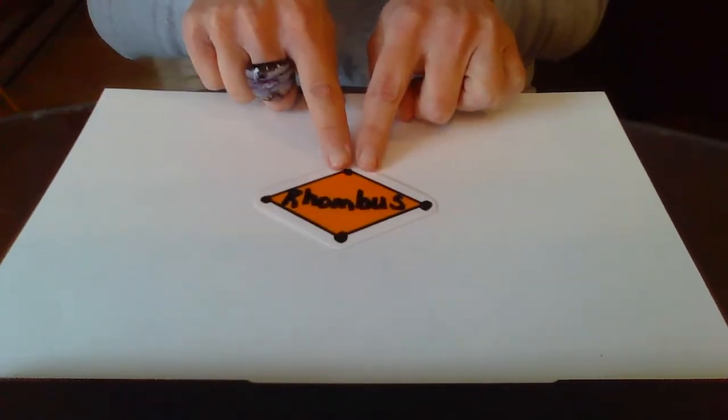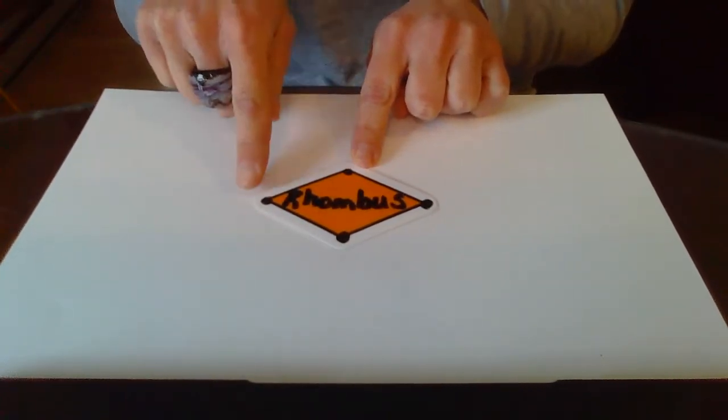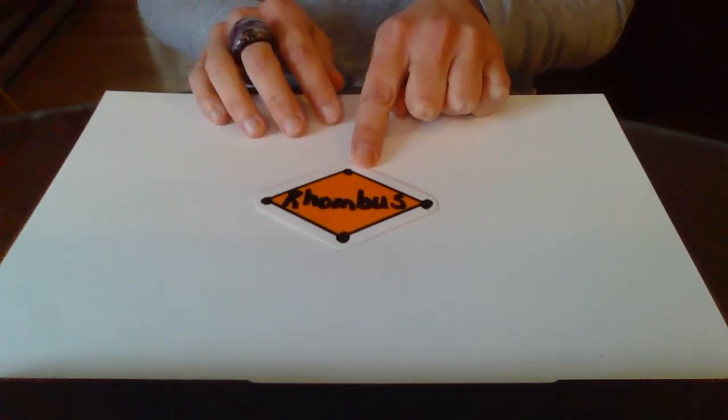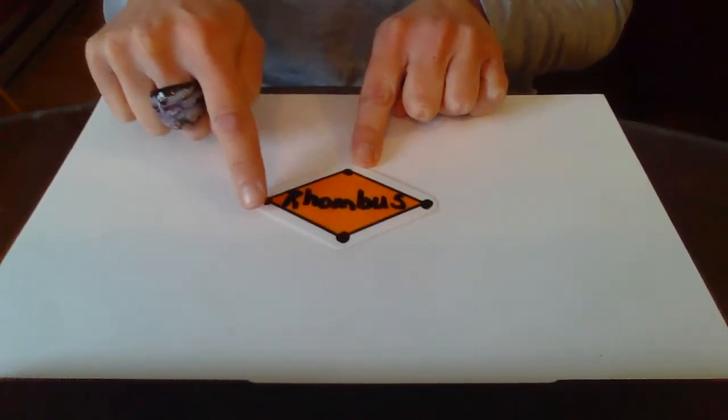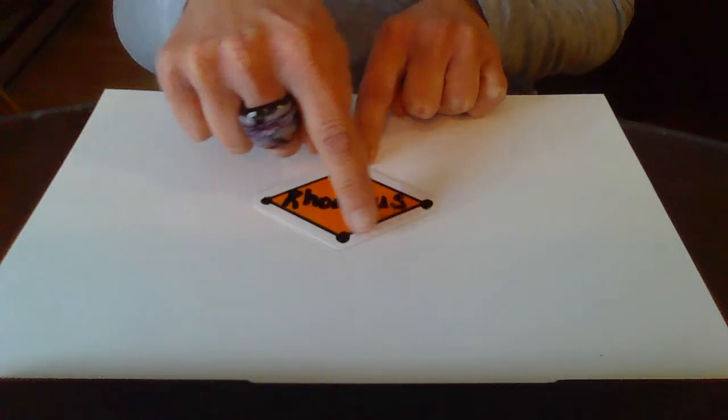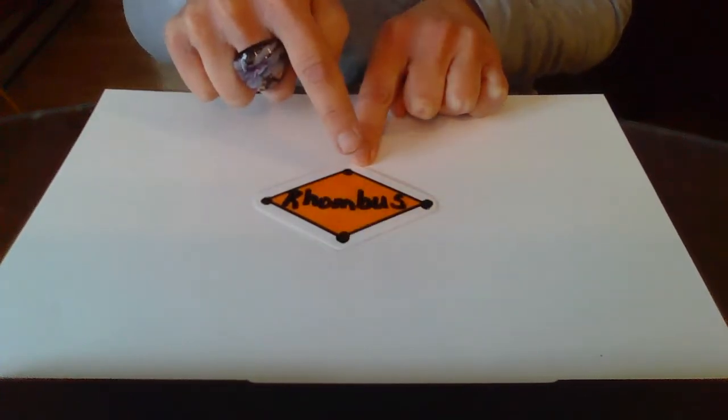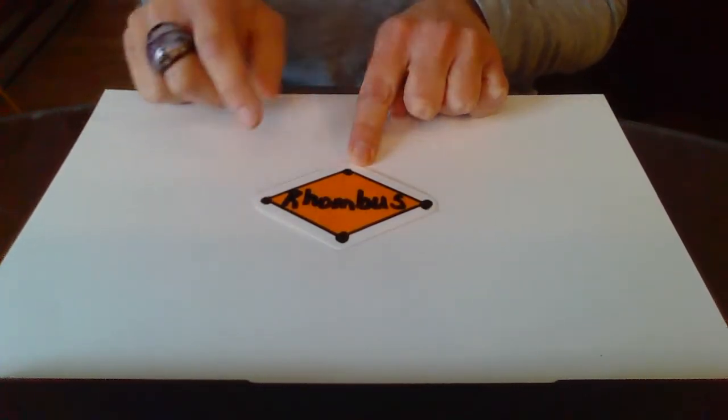I'm going to put them like this because you can see the name a little bit better. This one is a rhombus. A rhombus has 1, 2, 3, 4 sides again. 1, 2, 3, 4 points.